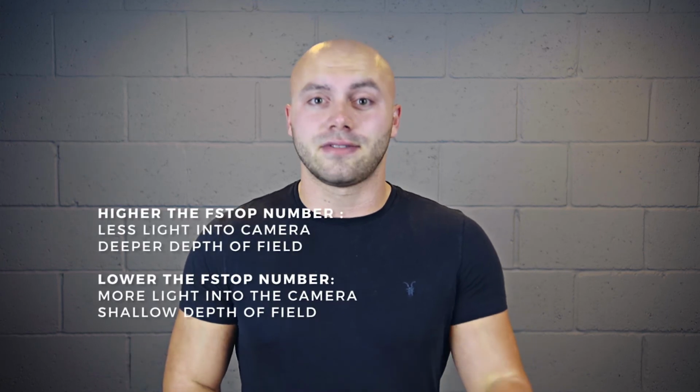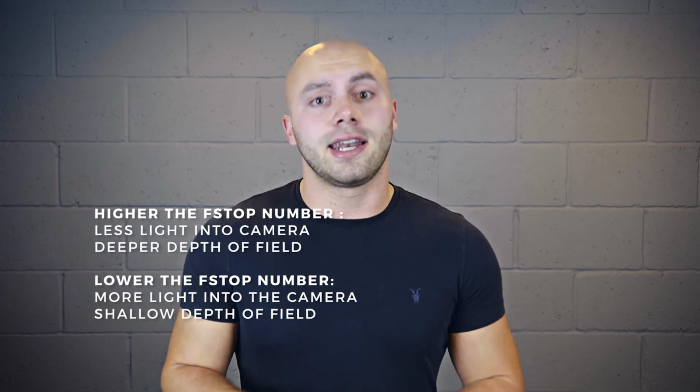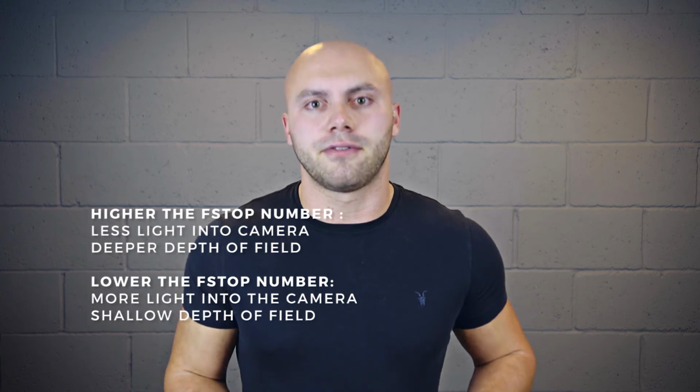So guys, I hope that hasn't confused you too much. The best way to remember it is that the higher the f-stop number, like f16, means that there's less light getting into the camera, which means more stuff is in focus.